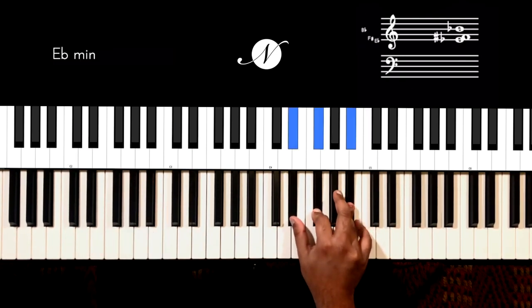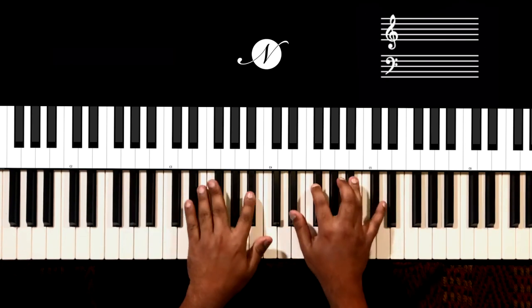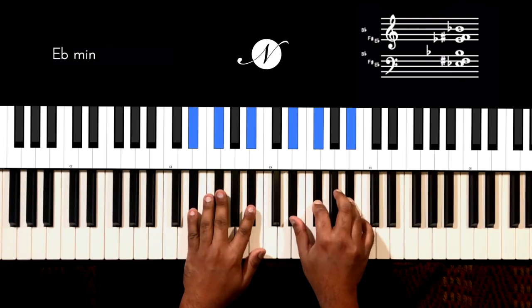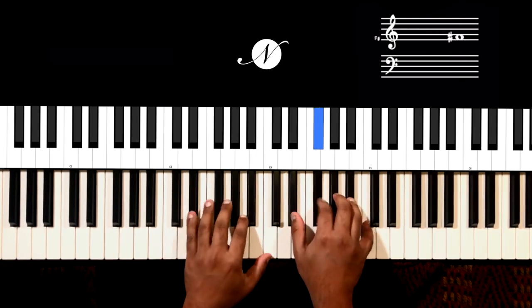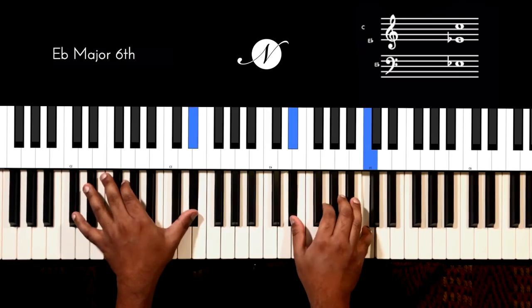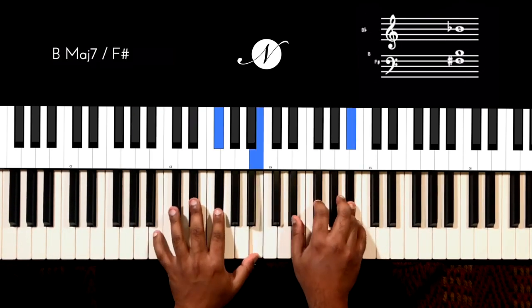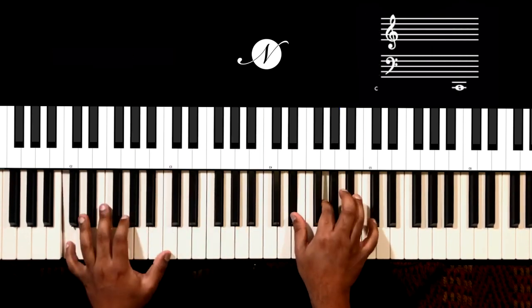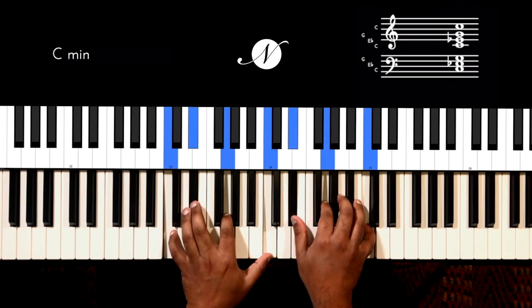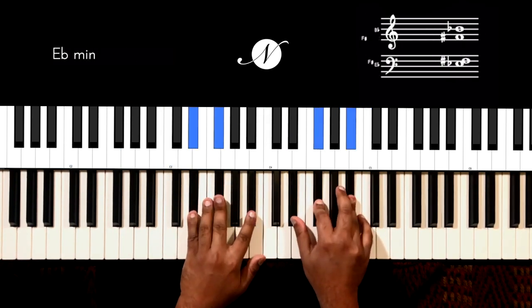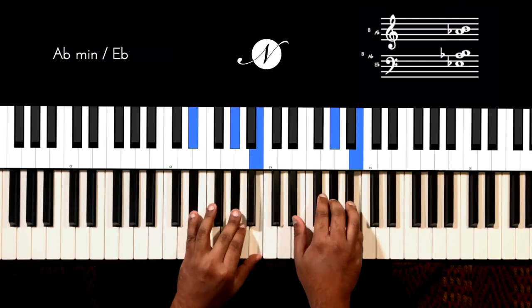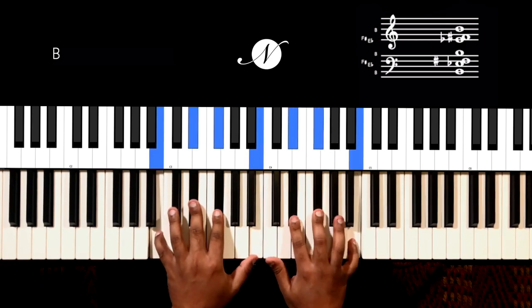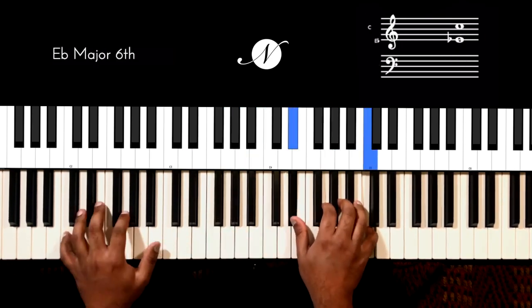It also makes for very interesting thematic music. You can do, what did I do there? E flat minor, A flat minor, B major, C minor.